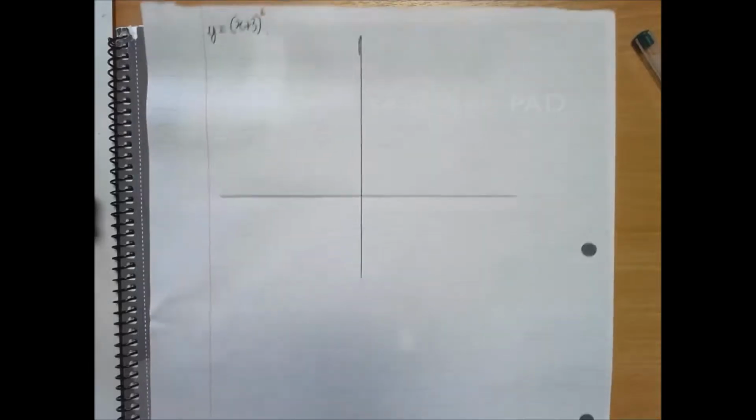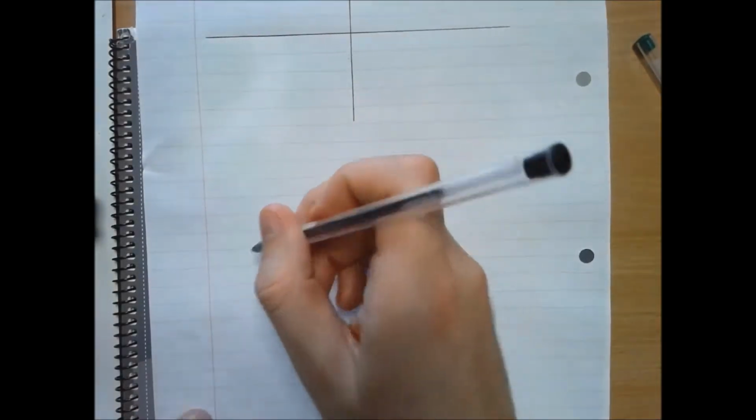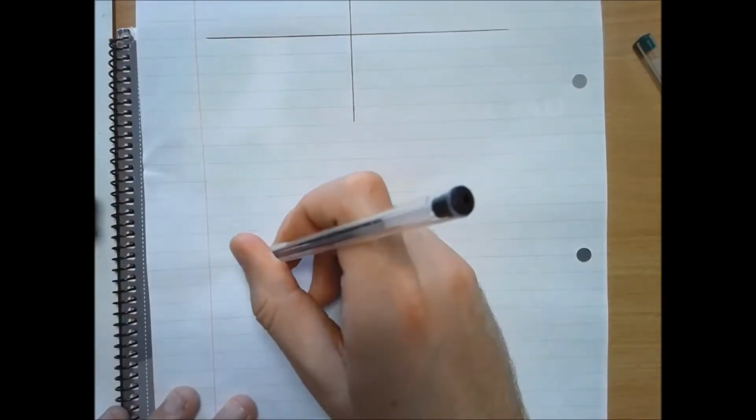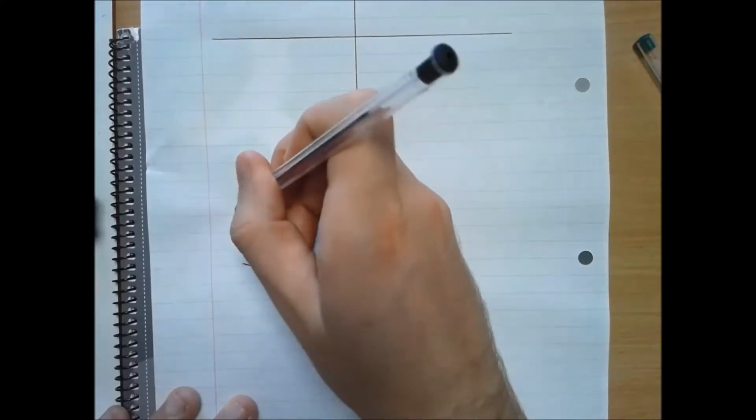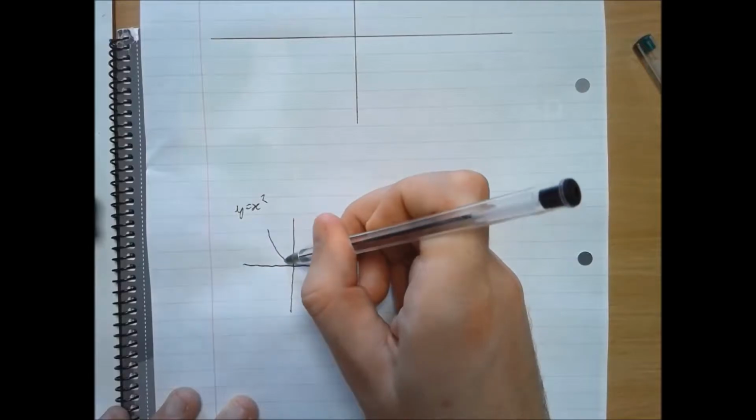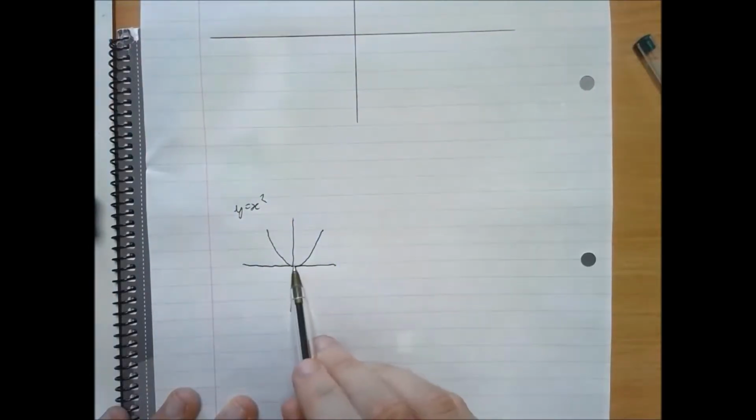Okay, so final question then. We've got y equals (x plus 3) all squared, and we're after sketching this graph. Now, if I just do a really quick sketch here, we know when it's y equals x squared, it's just a U-shaped curve that does that. It touches at the origin.